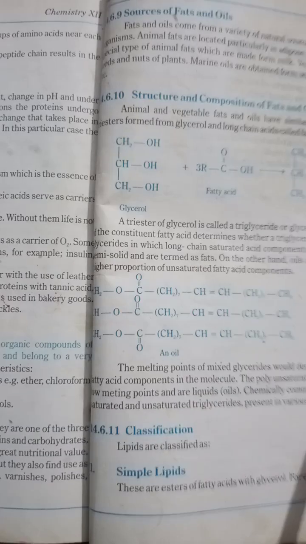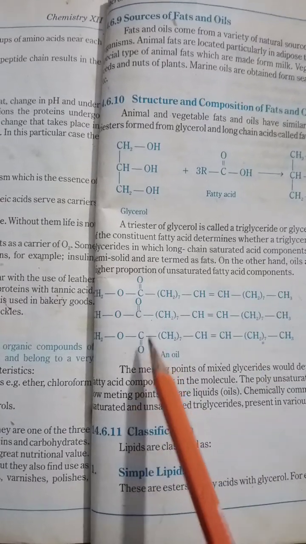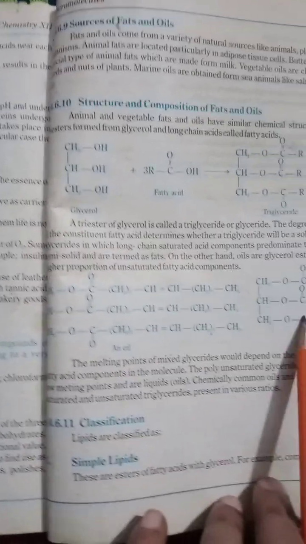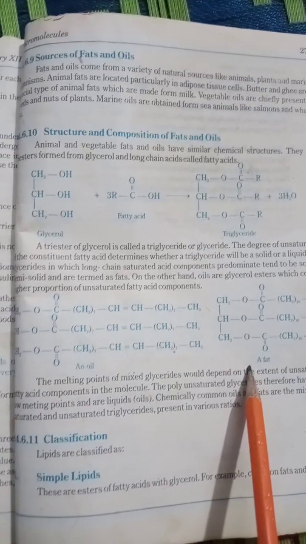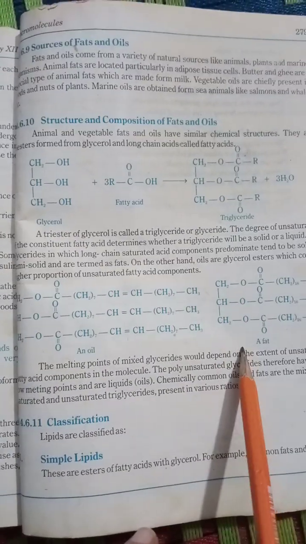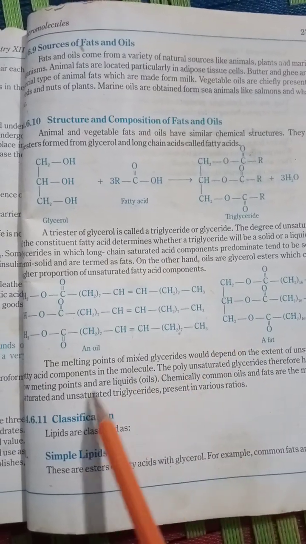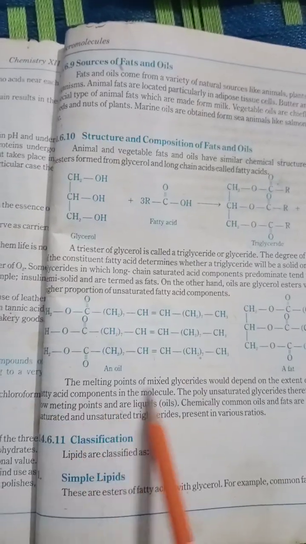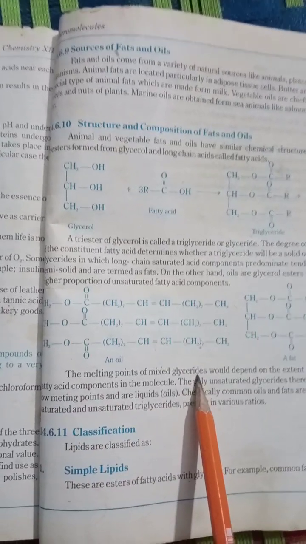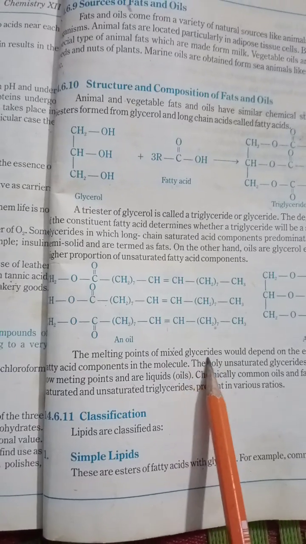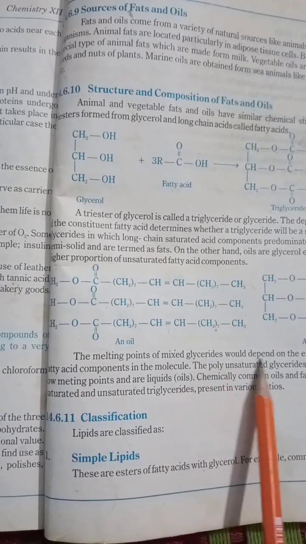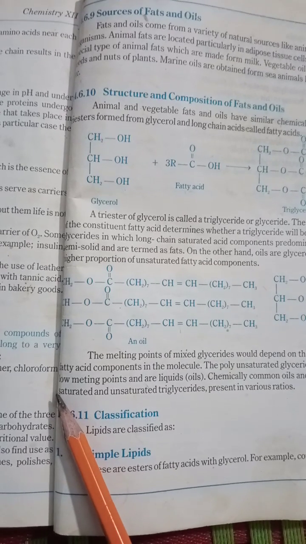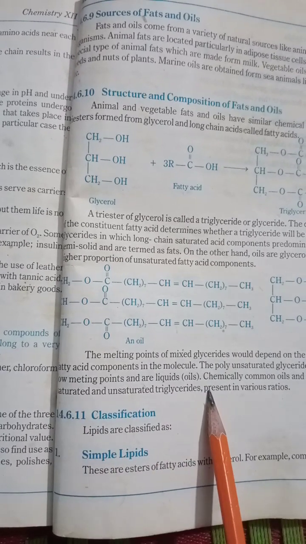Oil contains unsaturation, while fats or ghee are saturated. The melting point of mixed glycerides depends upon the extent of unsaturation present inside the compound.